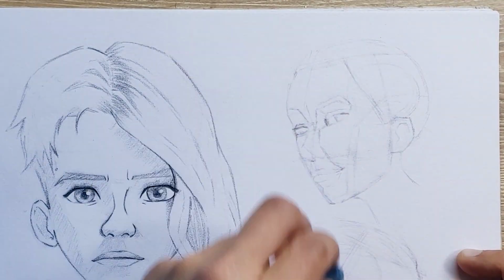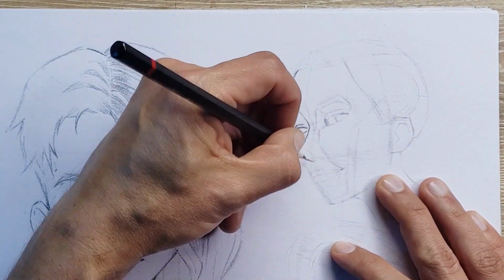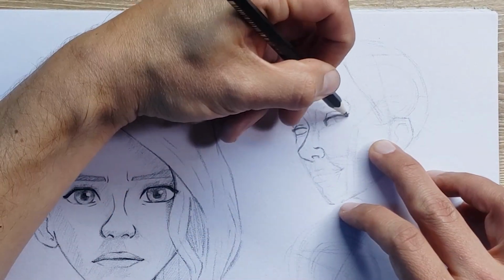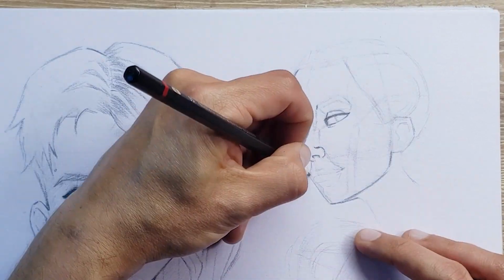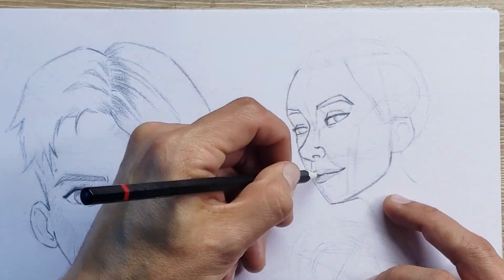With this, we end the analysis of Gwen Stacy's face from the movie Spiderman Across the Spiderverse. I hope it will be useful to you and that you will be encouraged to draw these characters. Remember that there is also an analysis of Miles Morales' face.